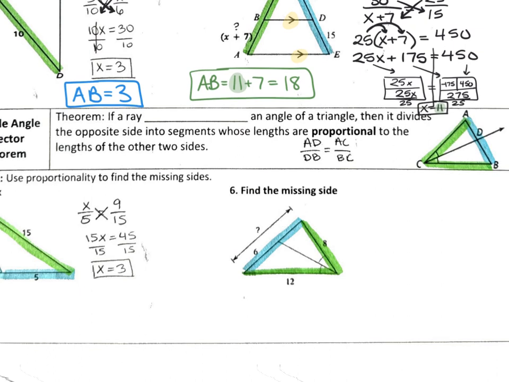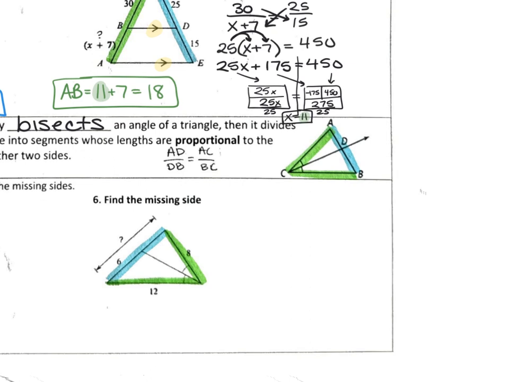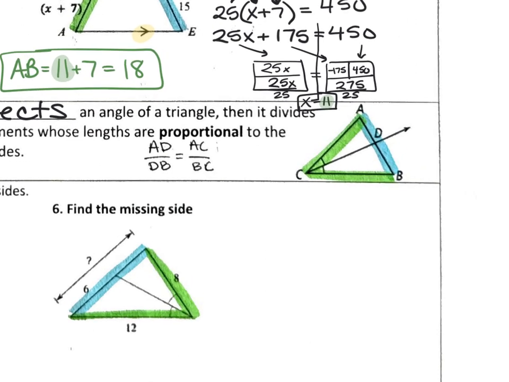The bottom part here is a new theorem. It's called the triangle angle bisector theorem. In this theorem, if a ray bisects, which means cuts in half, an angle of a triangle, then it divides the opposite side into segments whose lengths are proportional to the lengths of the two other sides. So we're still going to set up proportions, but this time it's not along the sides.